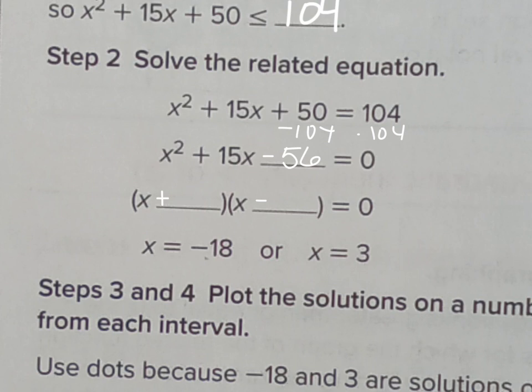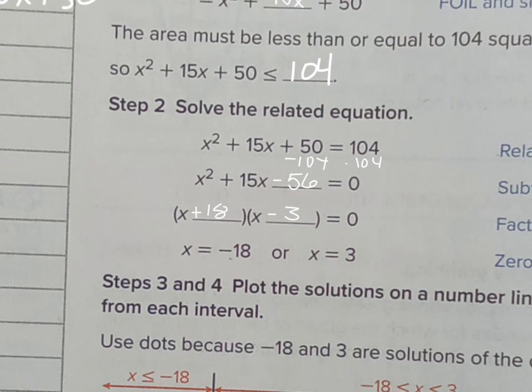I mean, they gave you a hint up there. 18 and 3. Well, it's going to be opposite though. So it's going to be positive 18 and 3. It factors into that. You guys can do it. It has to be that way because positive 18 plus a negative 3 is positive 15. And so then how do they get negative 18 and 3? Because you got to set these equal to 0. Subtract 18.